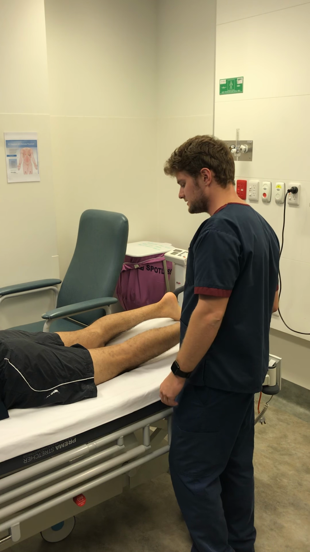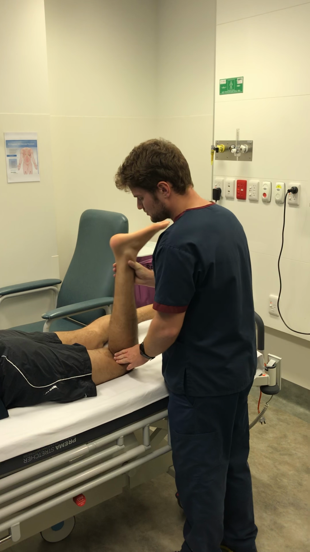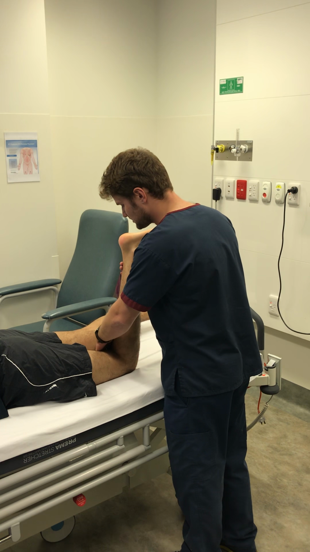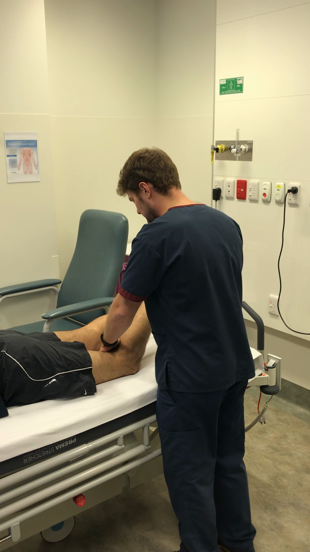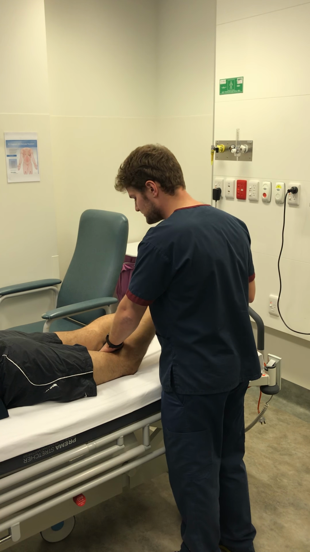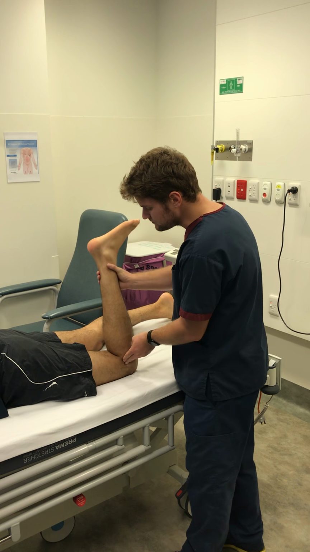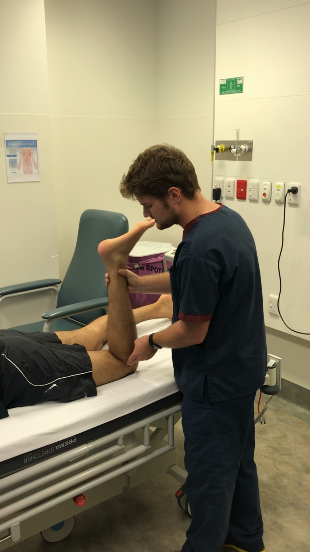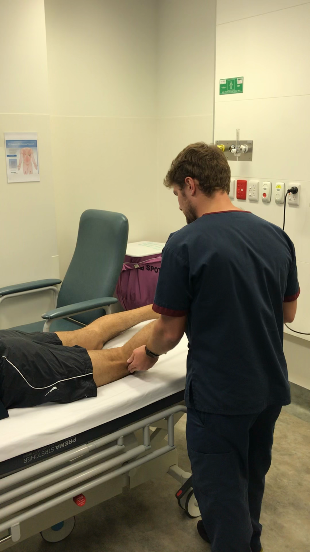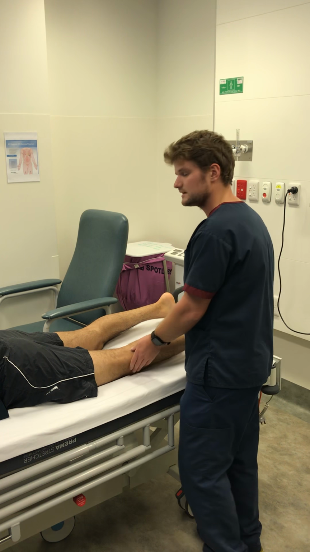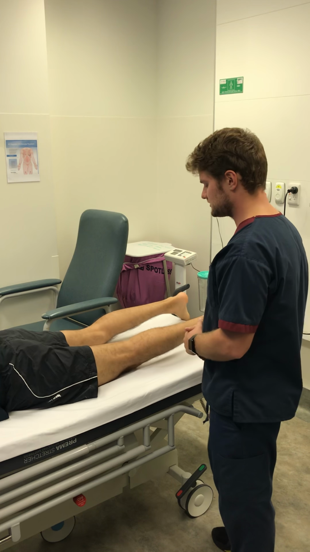From here, we're going to do an Apley grind test. Moving the knee to 90 degrees, we can rotate and twist the knee, put our hands on the medial joint line, put into varus force, and extend. If there's any clicking, popping associated with pain, that's a positive Apley's test. Again, for the lateral meniscus, fingers on the lateral joint line, put a valgus force, and extend. Any clicking or popping is suggestive of a meniscal tear. Now, Joe, if you can roll back onto your front for me.